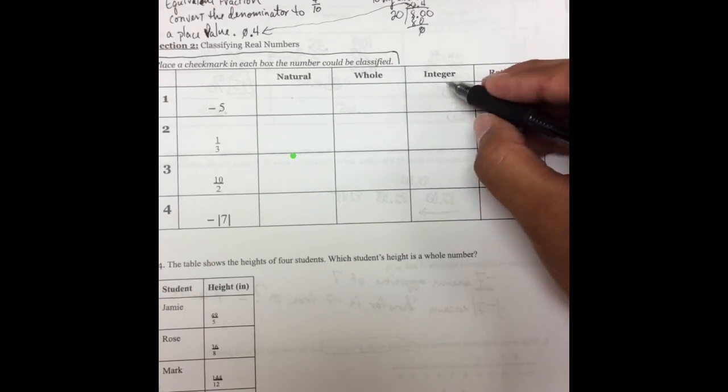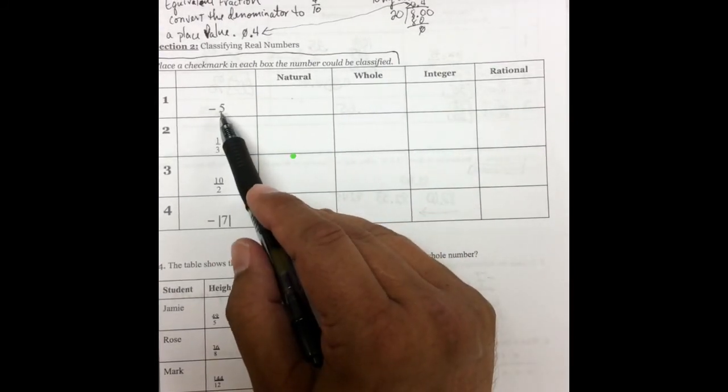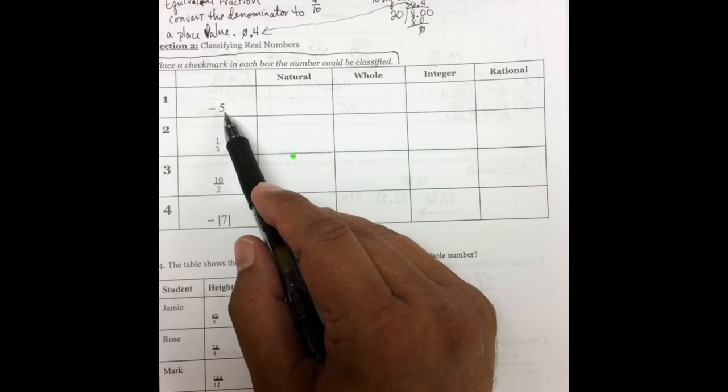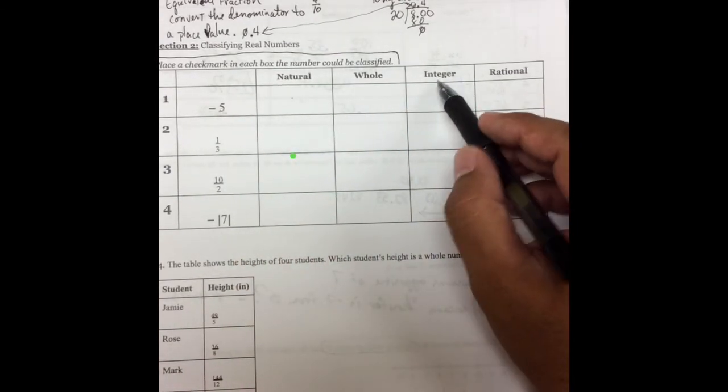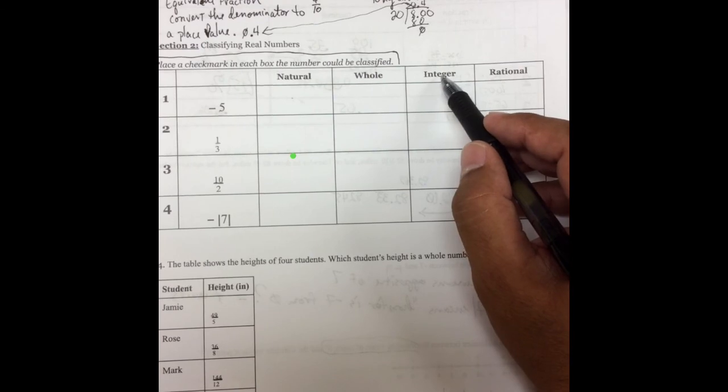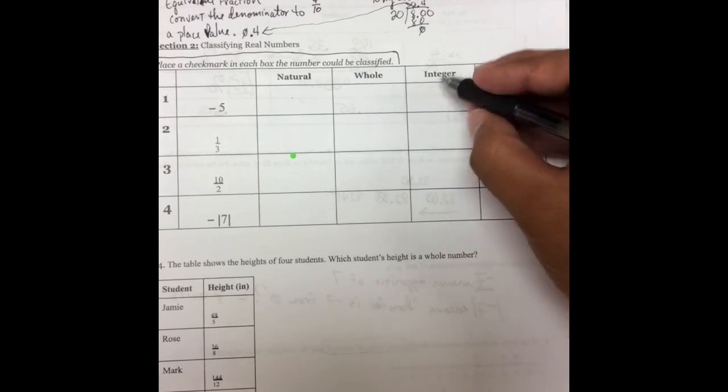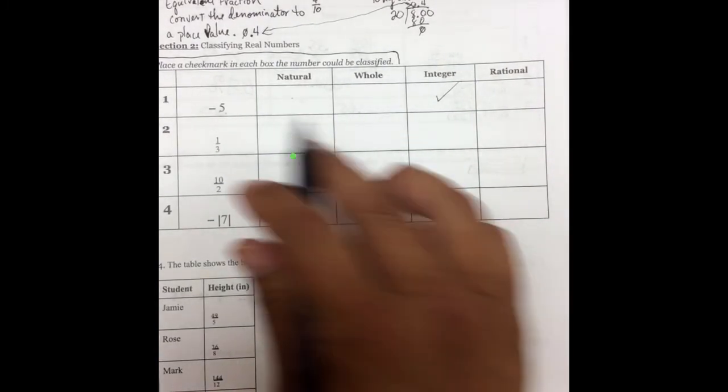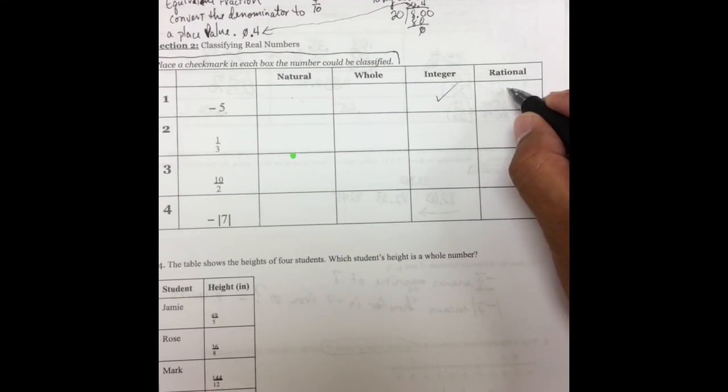That moves us to integers. So we have to look, is this the opposite of a whole number? Because the definition of integers are the set of whole numbers plus their opposites. Since this is the opposite of a whole number, we know it's an integer. Okay, and then to find out if it's rational, well, we just need to be able to write it as a fraction.